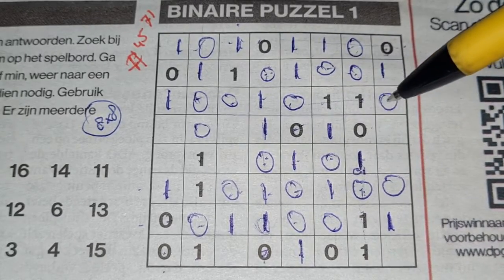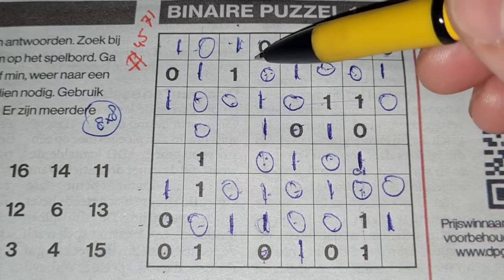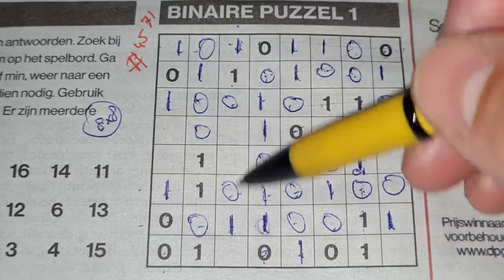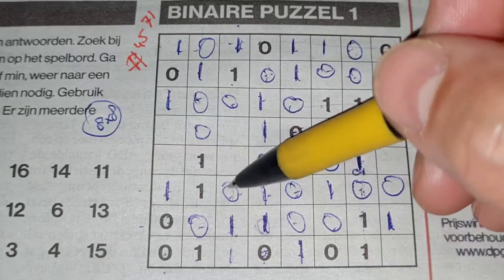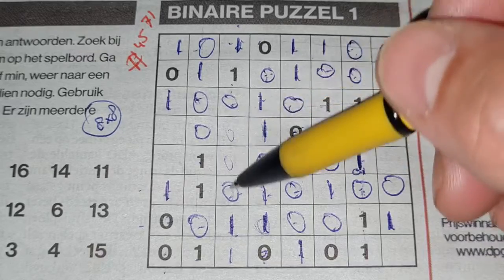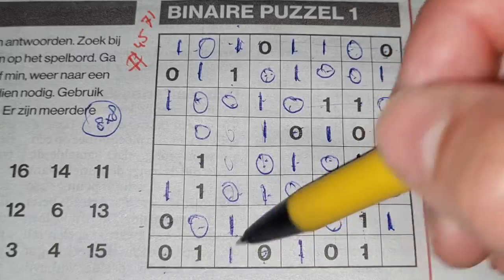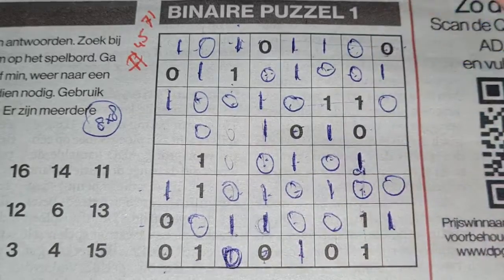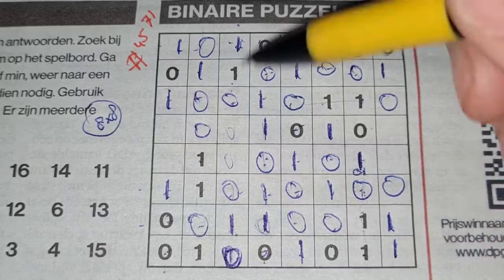Then I think we need to compare. Is this really true? Well, we have here 3 1s. If I place number 4 here, then we have 4 0s in a row in this column. Not allowed by the rules, so this cannot be a 1. This should be a 0. 1, 2, 3, 4 0s, so the rest are 1s.